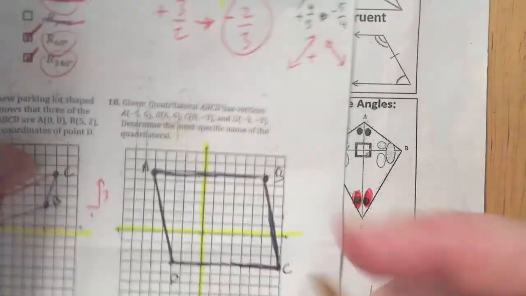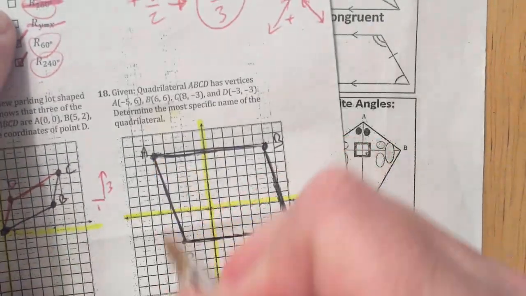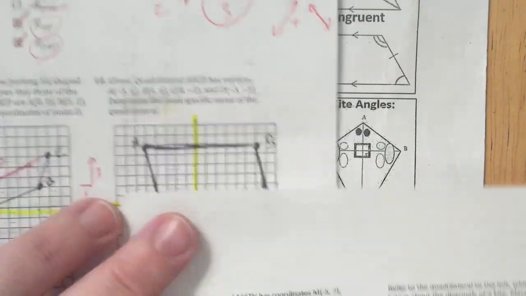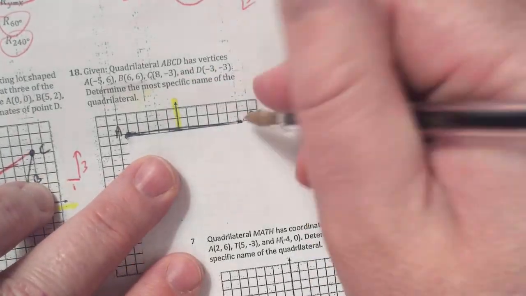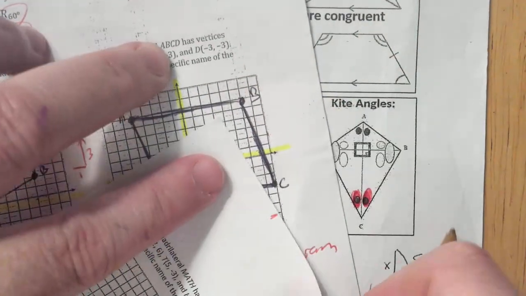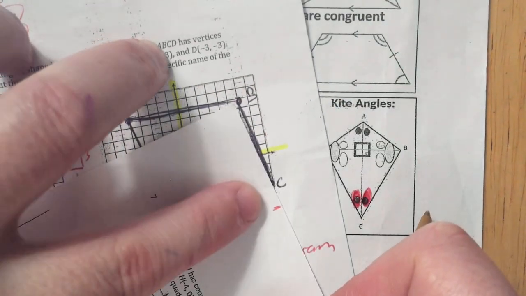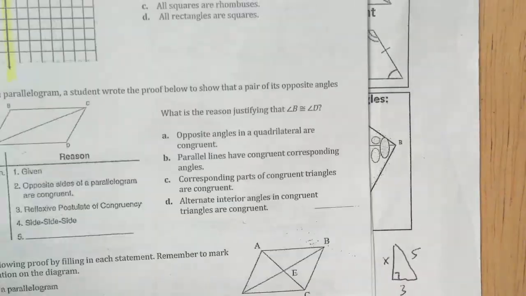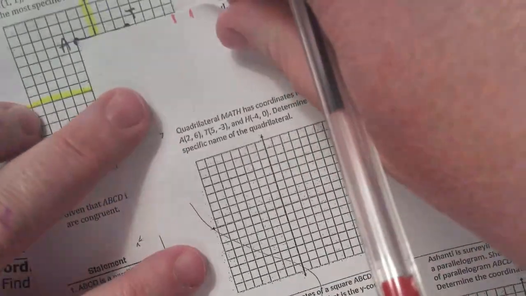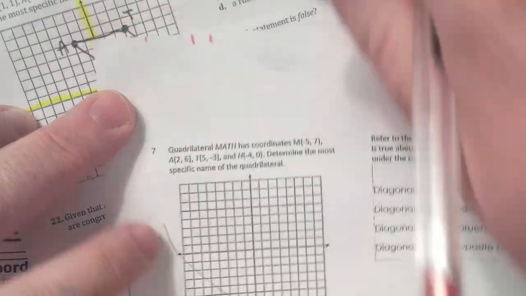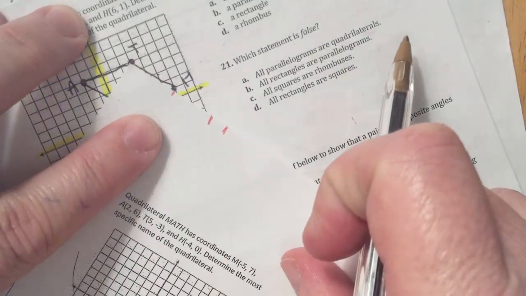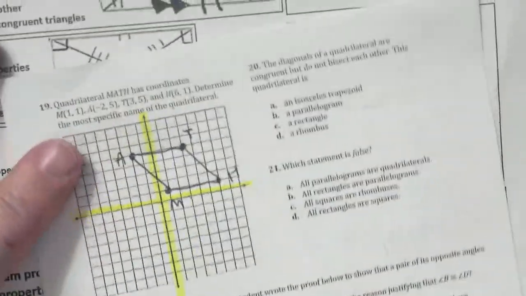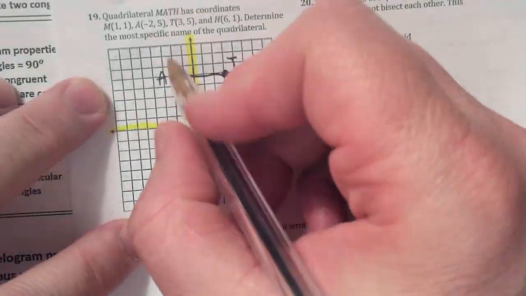This one, I could tell that those are not the same distance, because if I measured it, that's definitely not equal, right? But on this one, these pretty much look the same, don't they? This and this, that's pretty much equal to each other. So I'm pretty sure this is a rhombus because all the sides are equal, but let's double check.